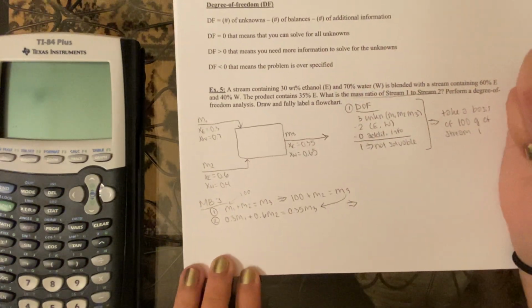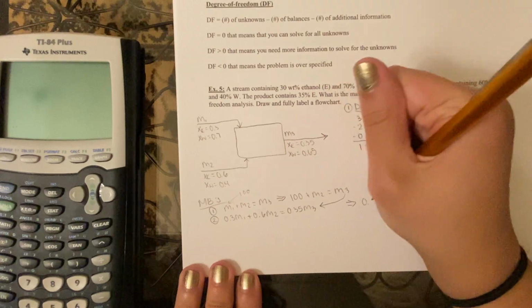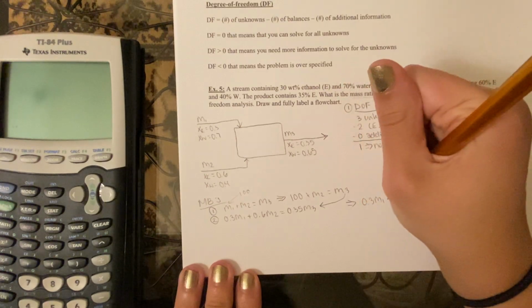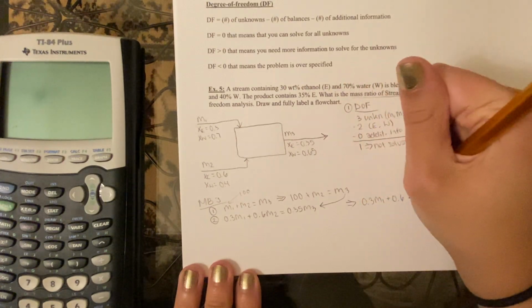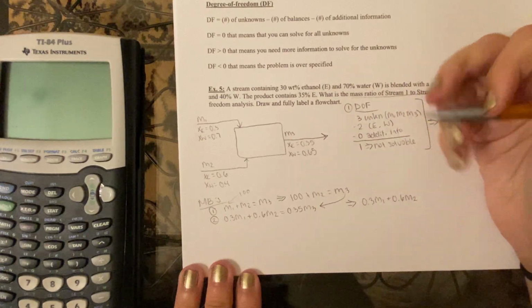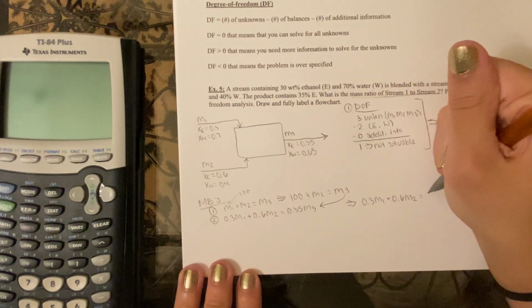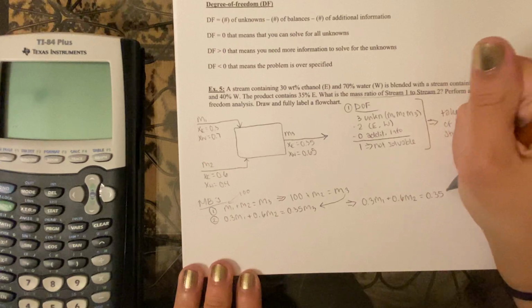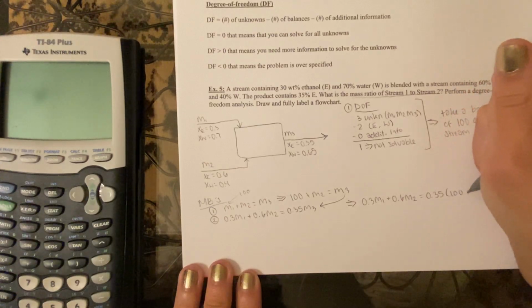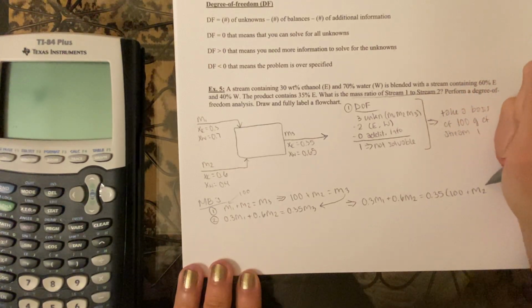So we're going to get that 0.3 M1 plus 0.6 M2 is equal to 0.35 times 100 plus M2.